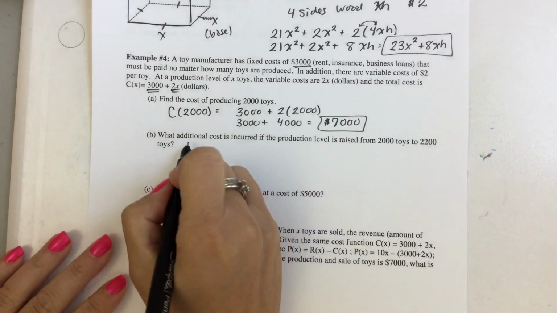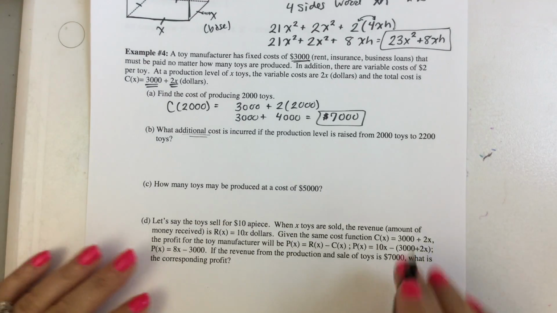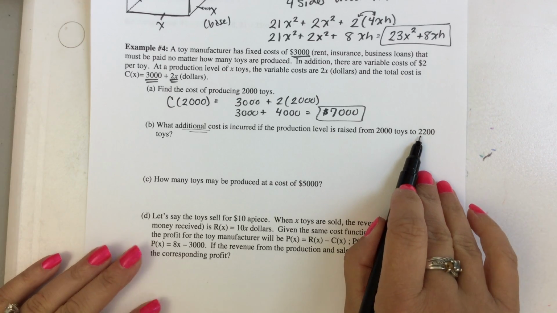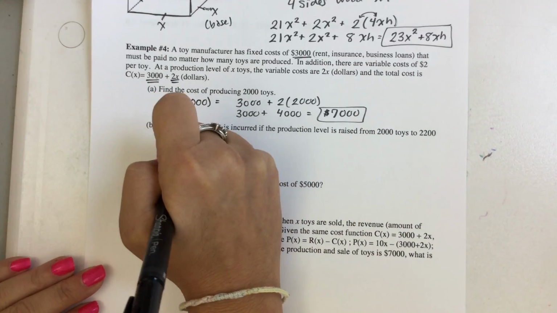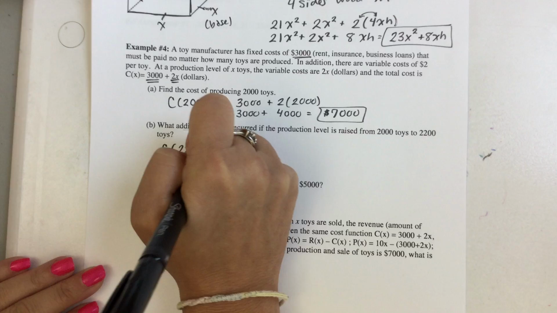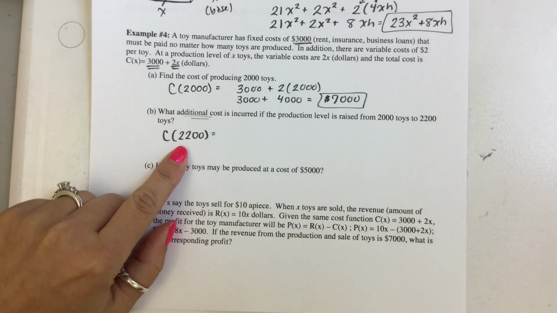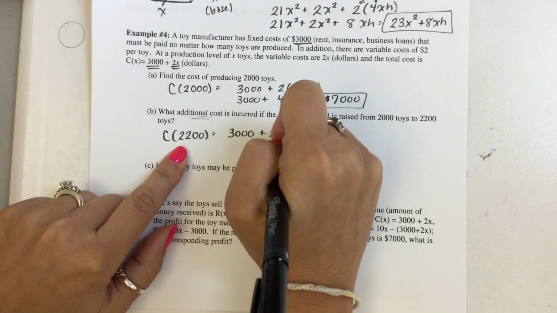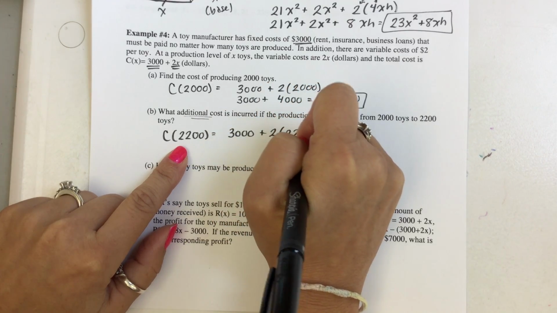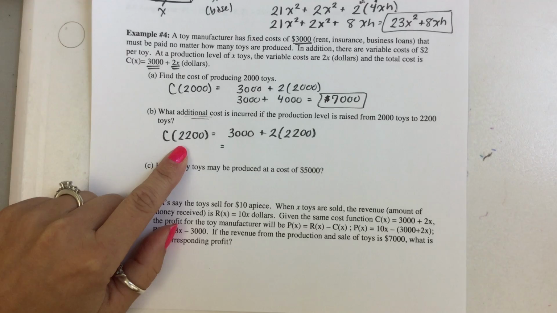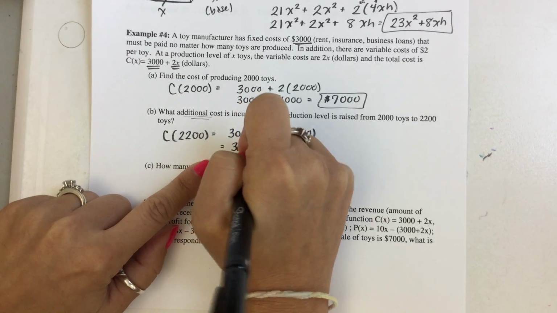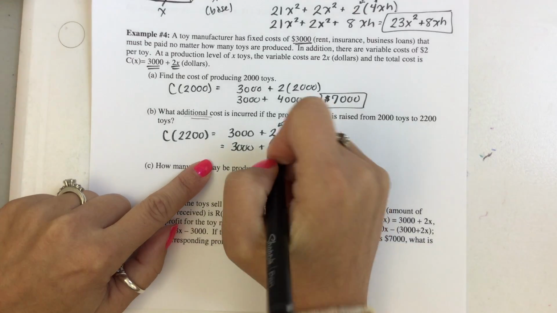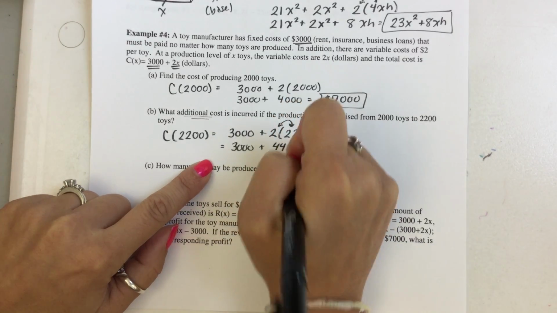What additional cost is incurred if they raise the production level from 2,000 to 2,200? So we need to figure out what the cost is now if we're producing 2,200. So 3,000 plus $2, but this time it's 2,200 toys. Order of operations, we have to multiply first. So 2 times 2,200 is 4,400.